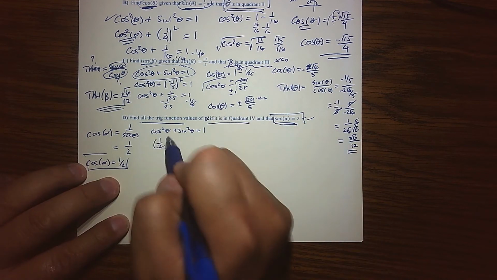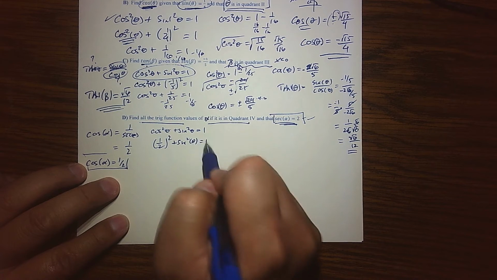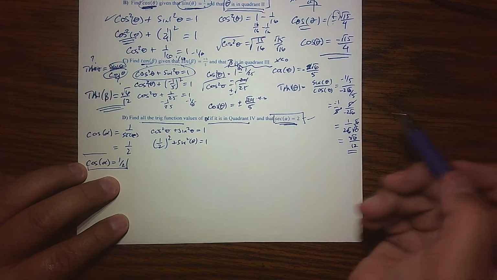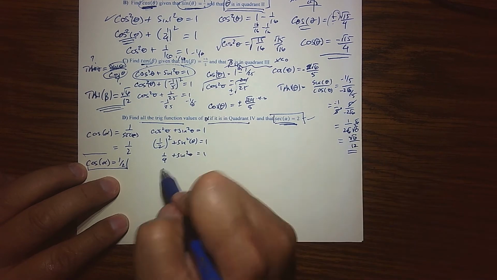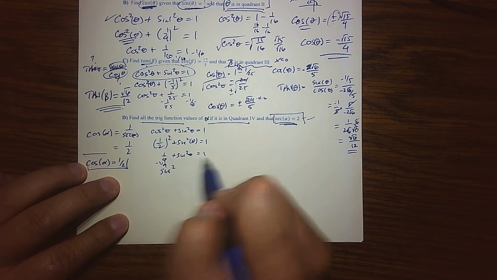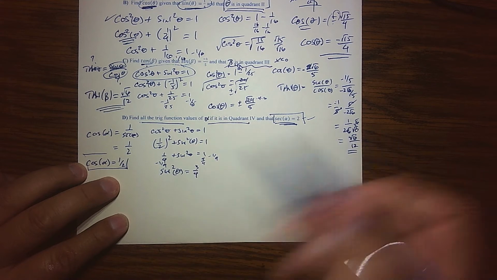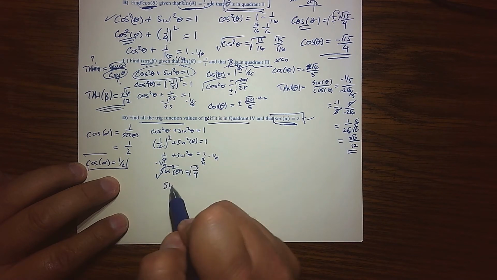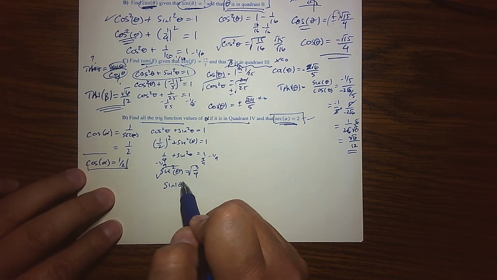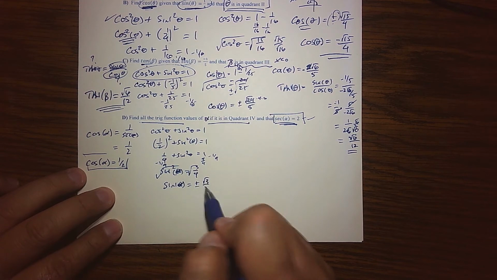So we do what we did earlier. We know that cosine squared is 1/2. So when I plug that in, 1/2 squared plus sine squared equals 1. This is 1/4 plus sine squared theta equals 1. Which, if we subtract 1/4 from both sides and write that as 4 over 4, my sine squared theta is basically 3/4. Okay, hopefully this looks a little familiar. Taking a square root, we get that the sine of alpha is equal to plus or minus the square root of 3 over 2.